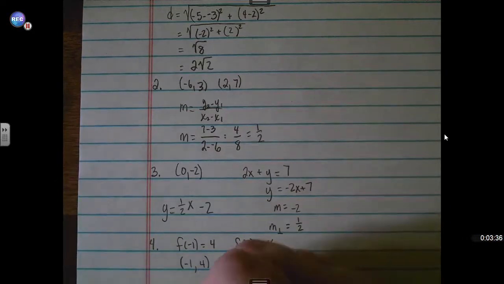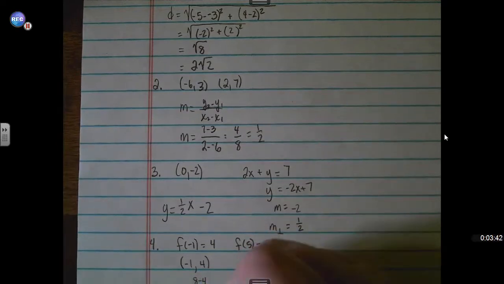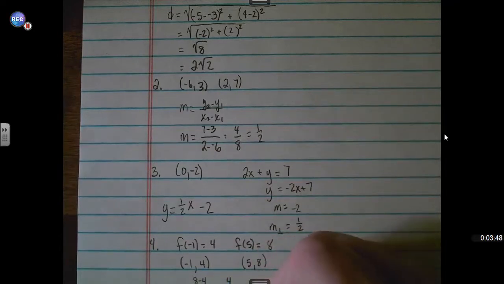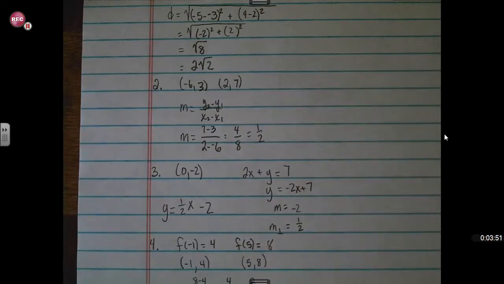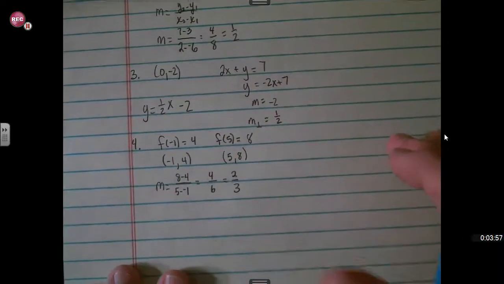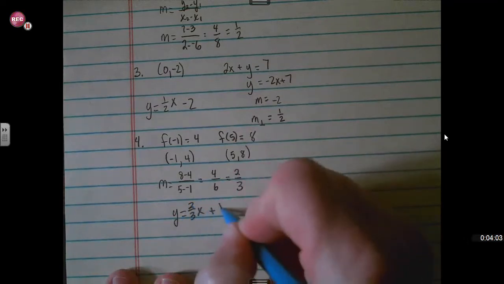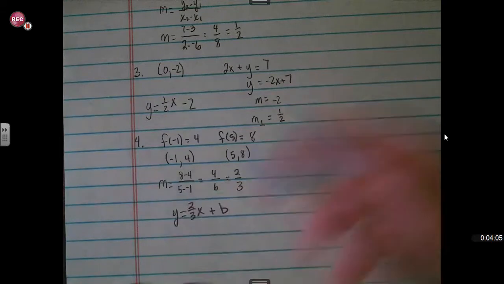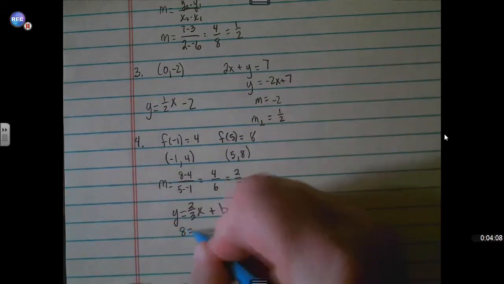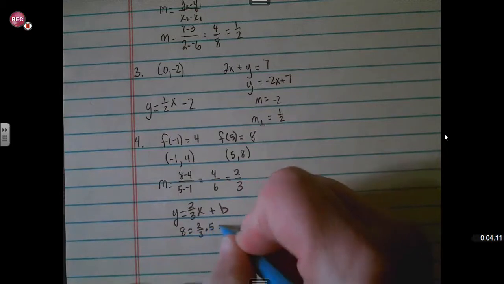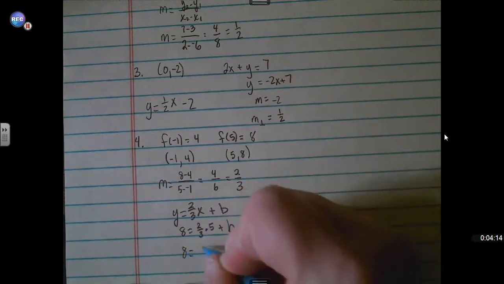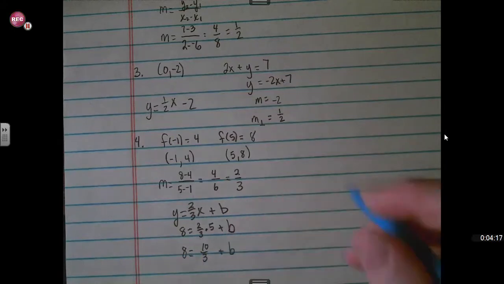And so to find the slope first, we take 8 minus 4 over 5 minus -1. You get 4 over 6, which is 2/3. And then we plug that into y equals 2/3 x plus b. And now we pick one of the points. So I'm going to pick 8 equals 2/3 times 5. So 8 equals 10/3 plus b.